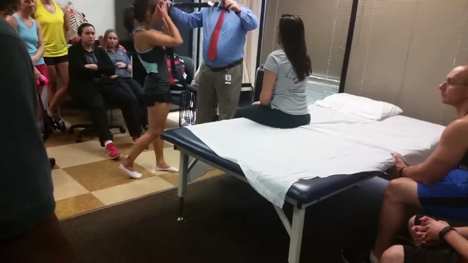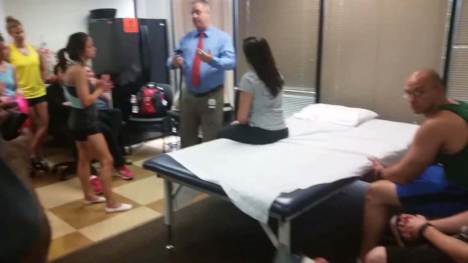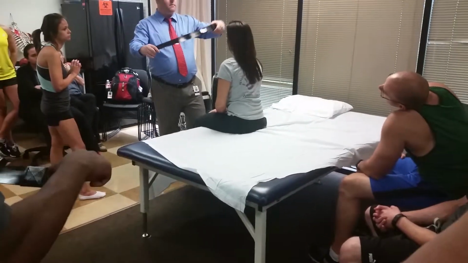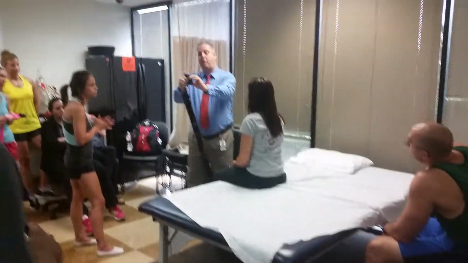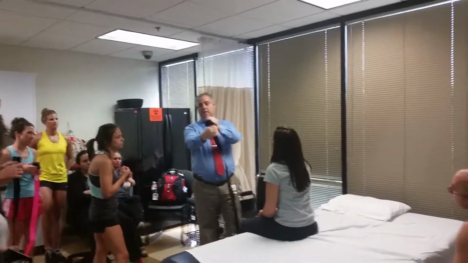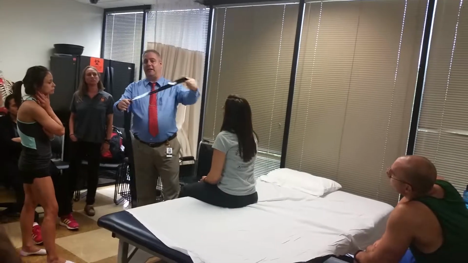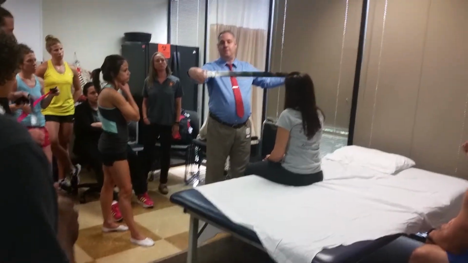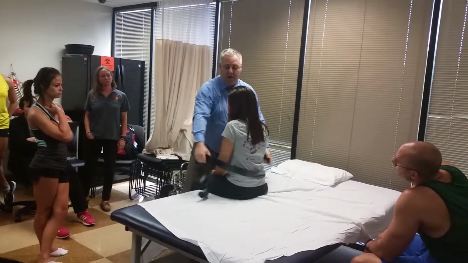So everybody who has the gait belt, everybody hold their gait belt out. This is how I put the gait belt on. I'll hold this part towards me. Okay? If you're right-handed, you'll probably have the clasp in your left hand. If you're left-handed, you'll probably do it the opposite way. Doesn't matter how. Okay? Goes around.